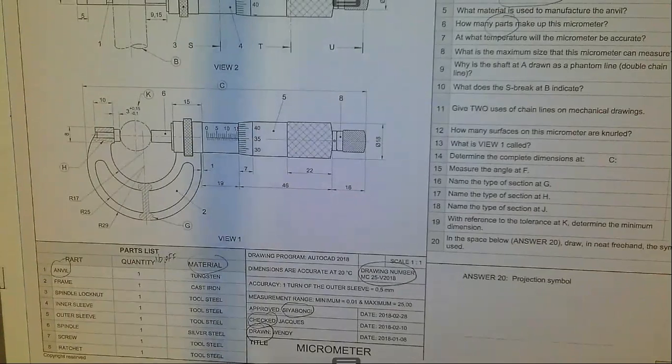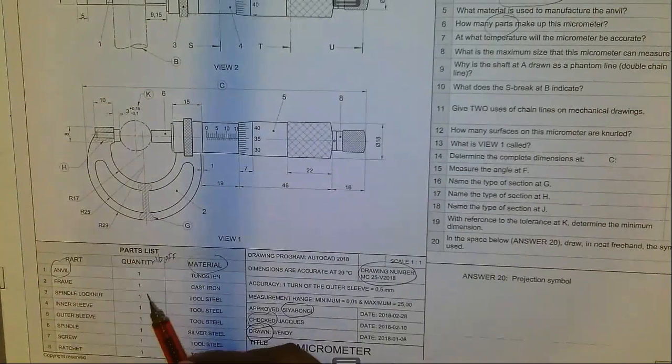But sometimes you'd find that right under frame, or under outer sleeve, there are 2 or there are 3 here for the screws and so forth. So all these quantities need to be taken into consideration.